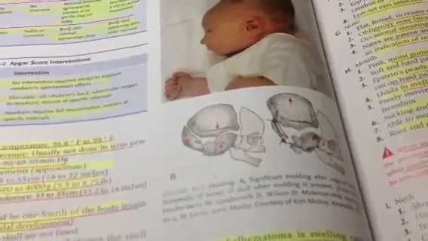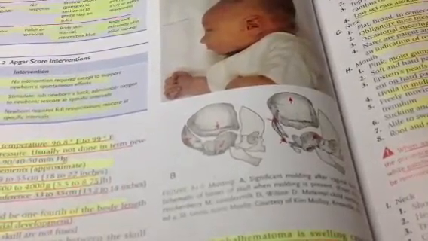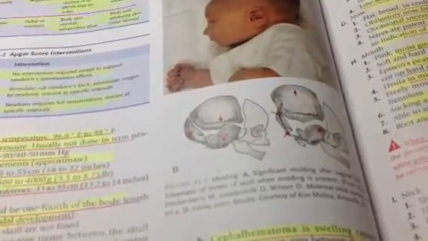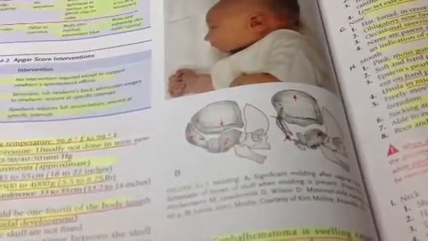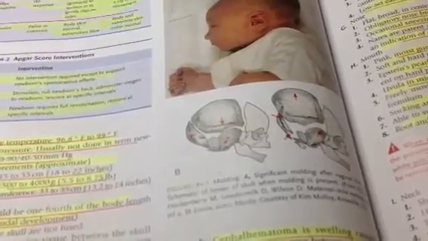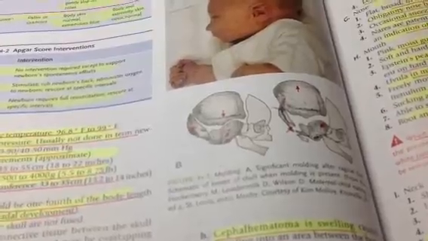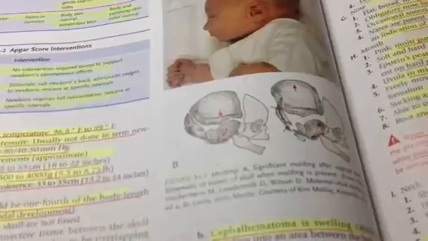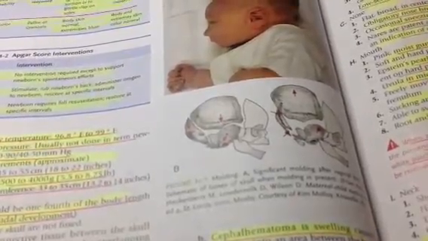When assessing the newborn's mouth, look for the presence of thrush, Candida albicans, which are white, patchy areas on the tongue or gums that cannot be removed with a washcloth. They may be painful.